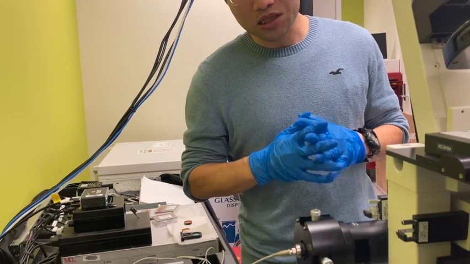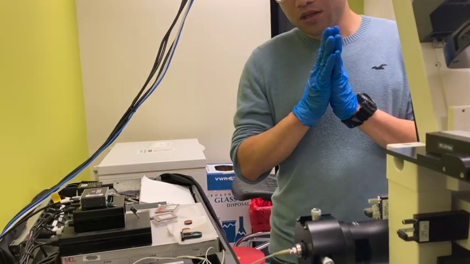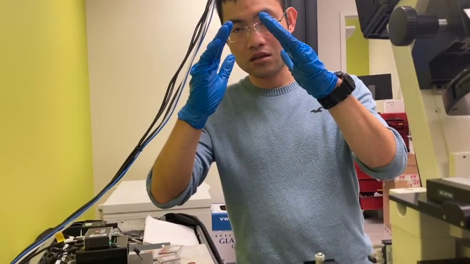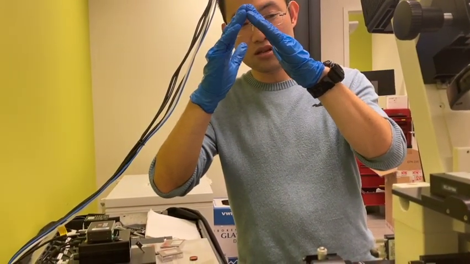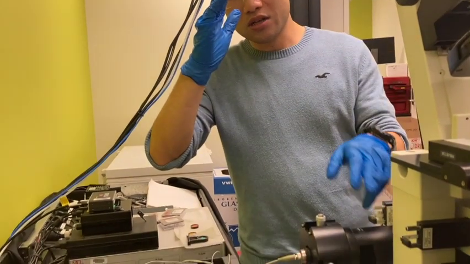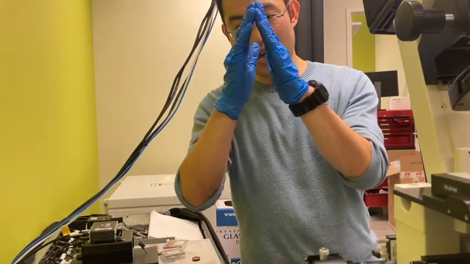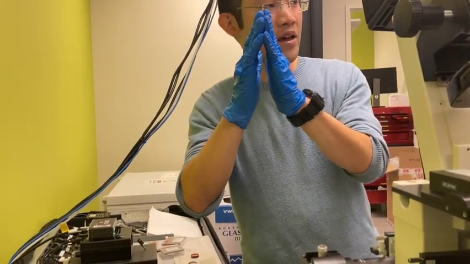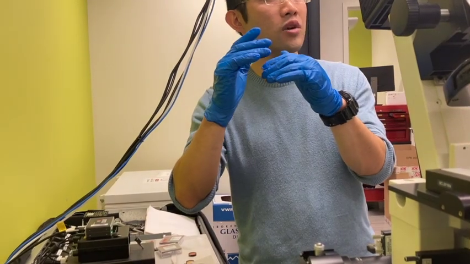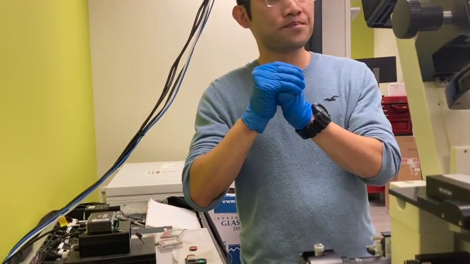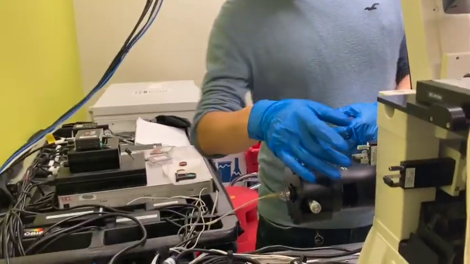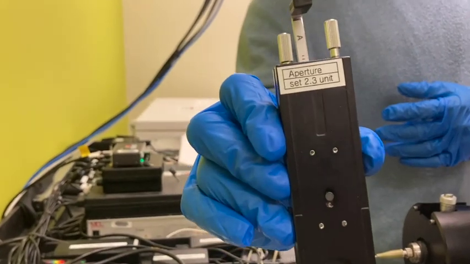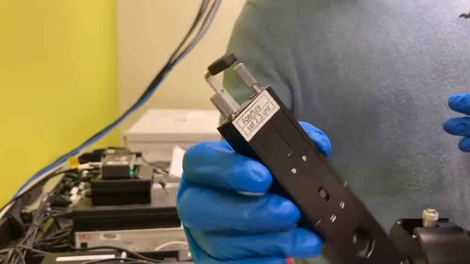It's a little complicated to explain, but you can imagine that light is coming into the objective from an angle. Then this aperture is going to change the angle, so you can form a wider angle or a smaller angle. And this will affect the signal to noise for our IRM. I have already made a label saying this aperture is set to 2/3, and if your signal is going weird, check this one.